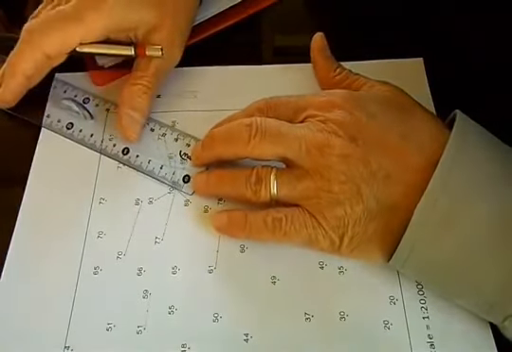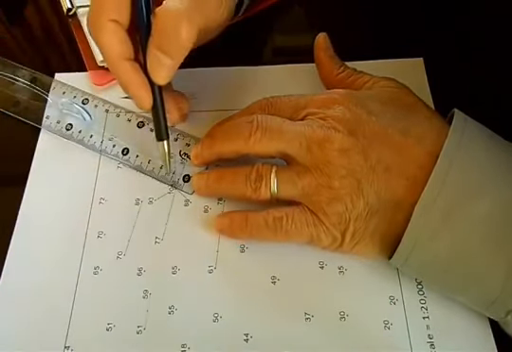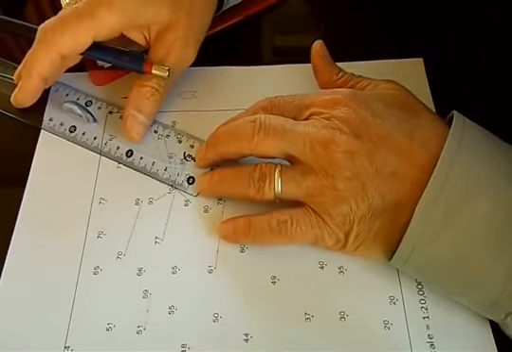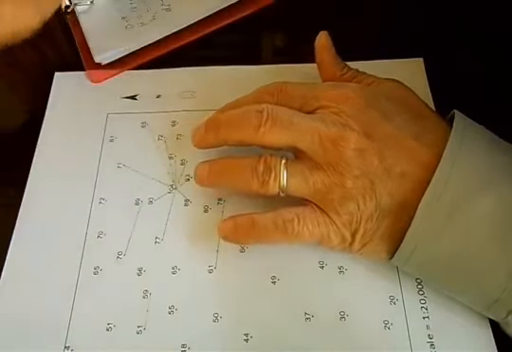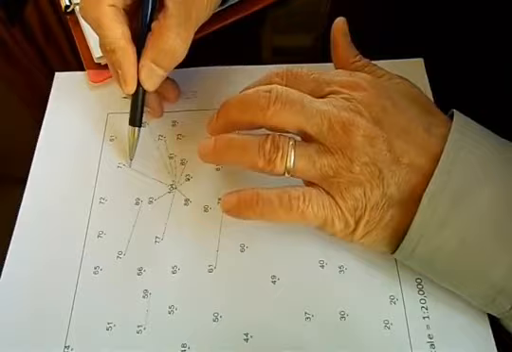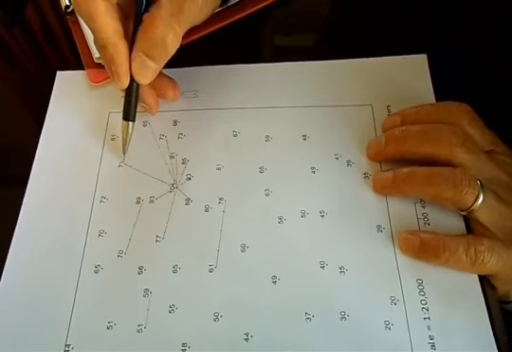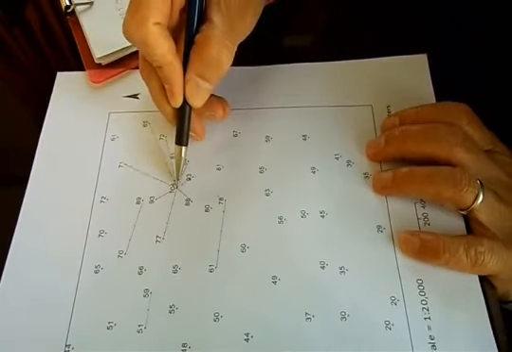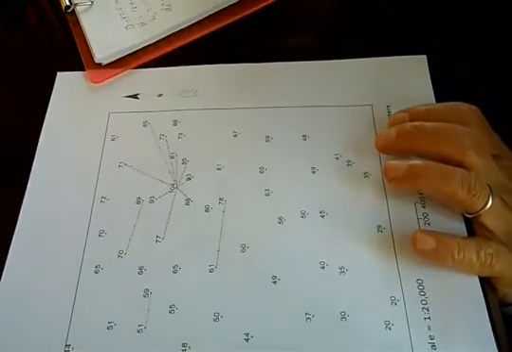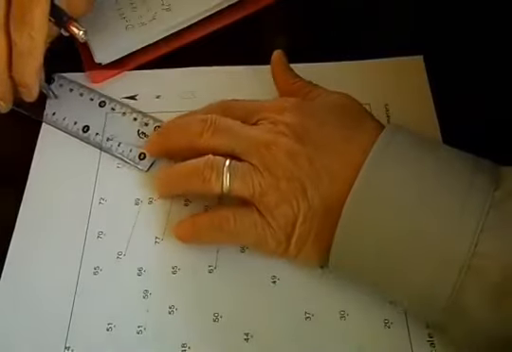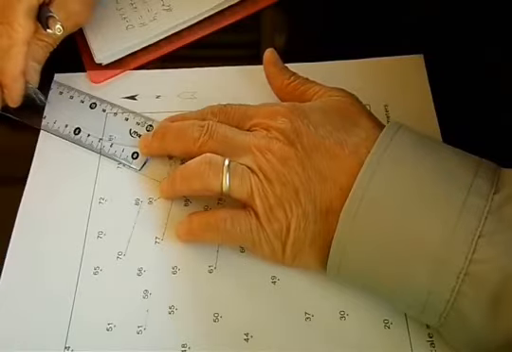Then I got 6.4, so this is 6.4, again another 6.4, and so on until I reach the last one. Notice that the difference between 75 and 71 is 4 again. So this distance here must equal this distance, and we can easily see that it should be 5.2 millimeters, and if I measure it, it is 5.2 millimeters.